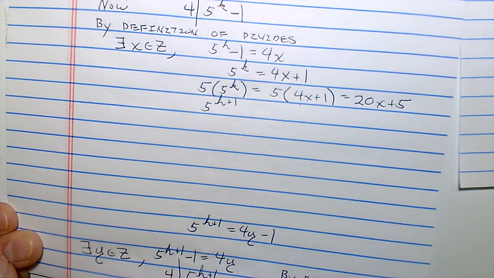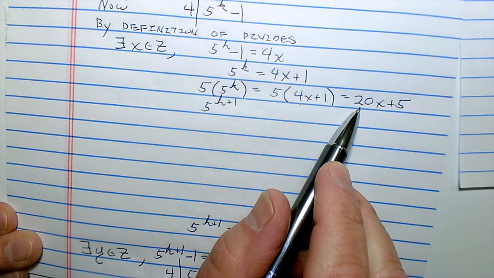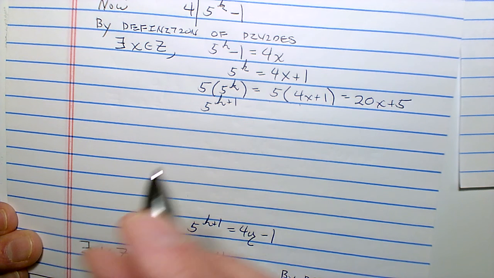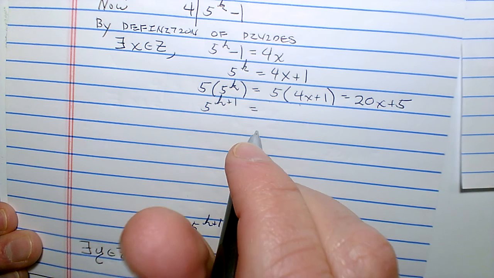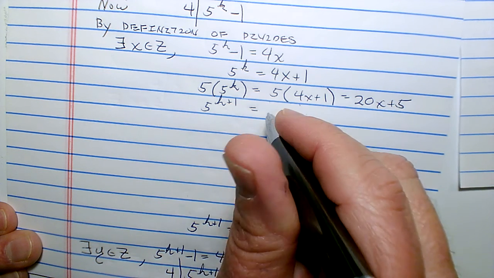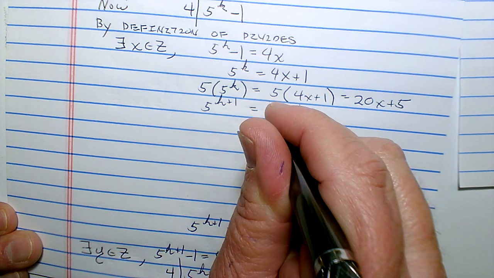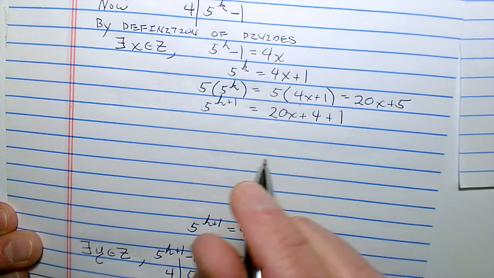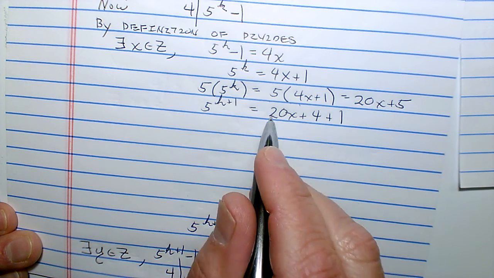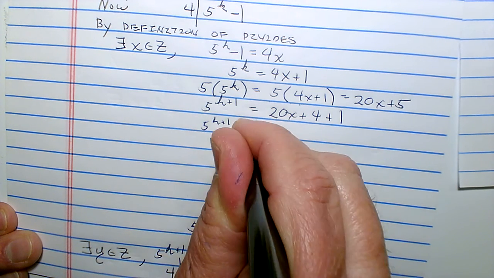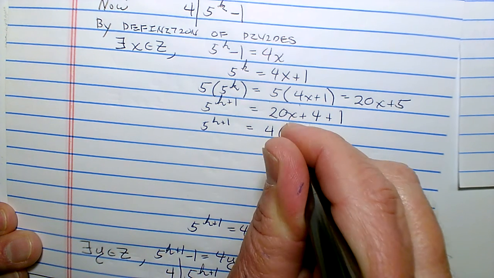How is that going to look like this? Somehow we have to show there's a factor of 4 involved. And while there's a factor of 4 in 20, there isn't a factor of 4 in 5. But we can use something we did once before when we did the quotient remainder theorem proof, and we broke something up in the third case. Why don't we rewrite this as 20x plus 4 plus 1. Now you can see these two terms have a factor of 4. Let's leave this side alone and factor out a 4 over here.